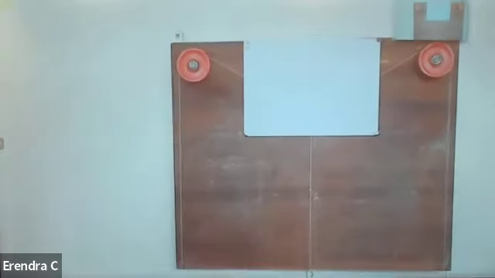So a small sheet of paper is good enough. There you go.